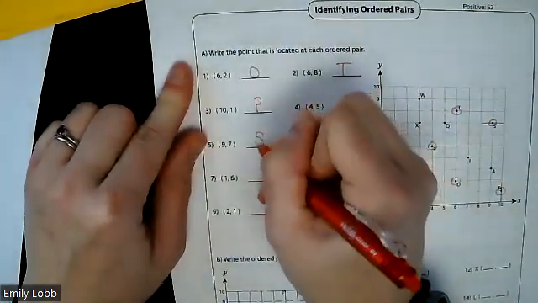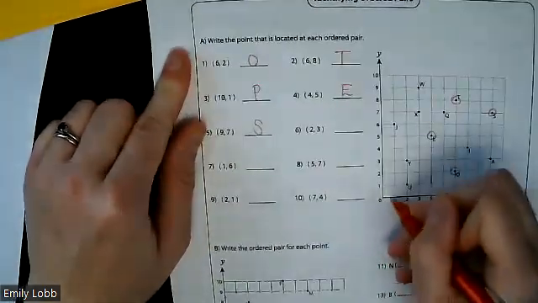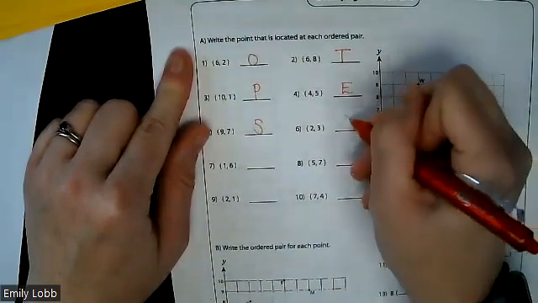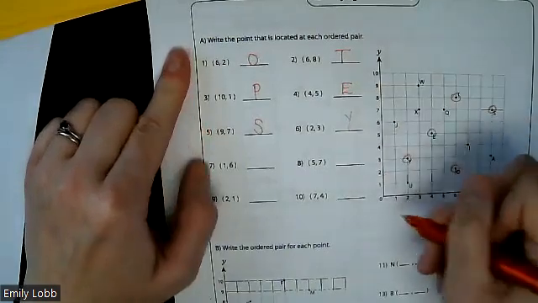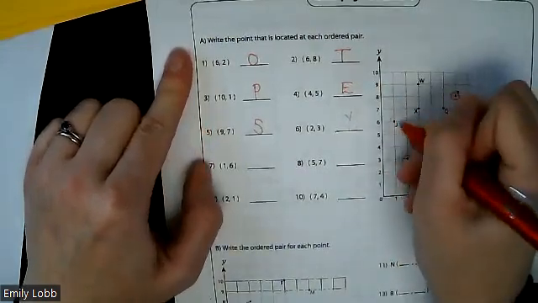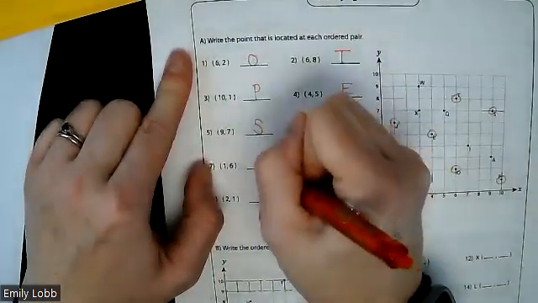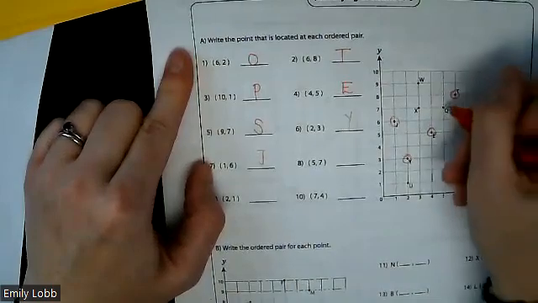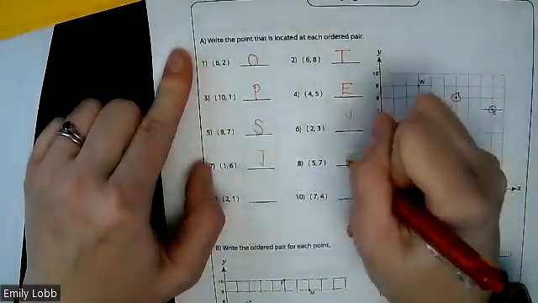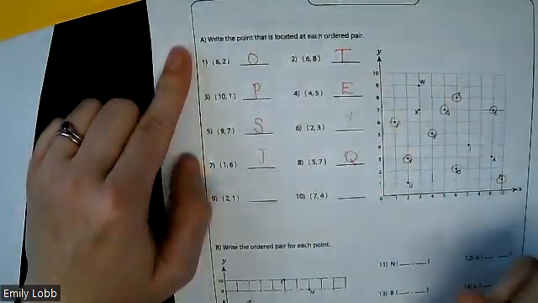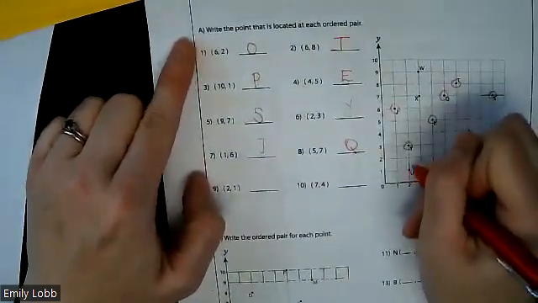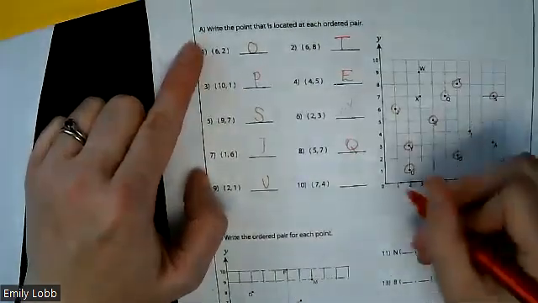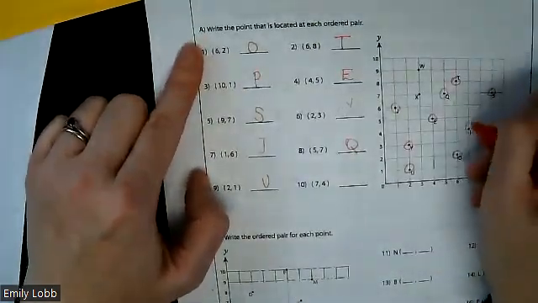Letter S. Over 2, up 3. Letter Y. Over 1, up 6. Letter J. Over 5, up 7. Letter Q. Over 2, up 1. Letter U. And over 7, up 4. Letter I.